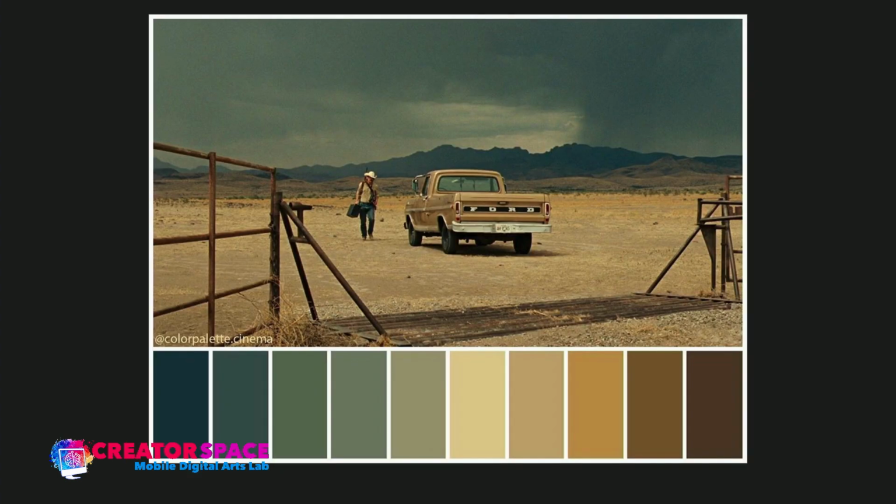See how the color of this Ford truck really matches the Western, brown palette of the scenes. That's a really cool way to look at it. So make sure it matches in color. If we had a blue truck, it could still match with the mountains. If we had a red truck, it would definitely not match in this color palette. It would be out of the color of the design.